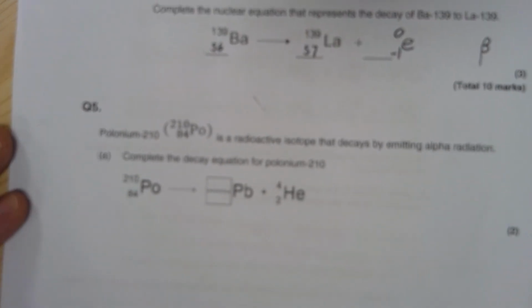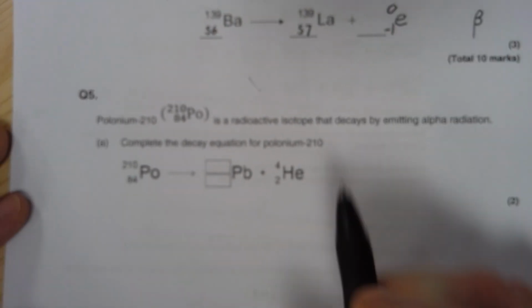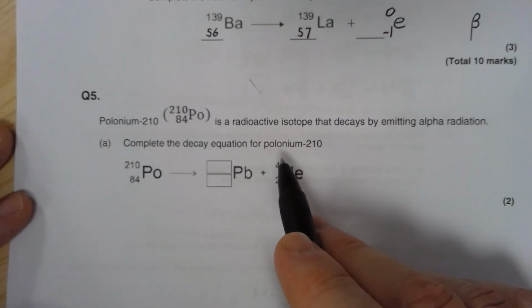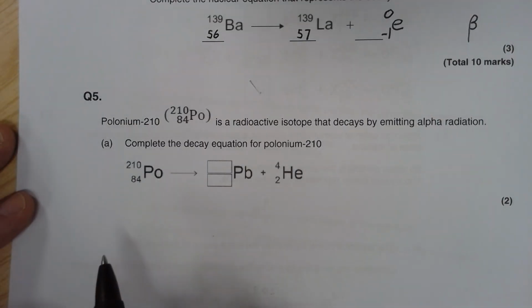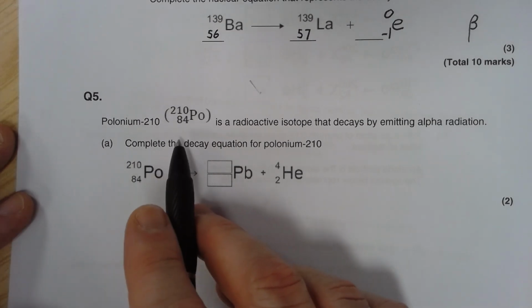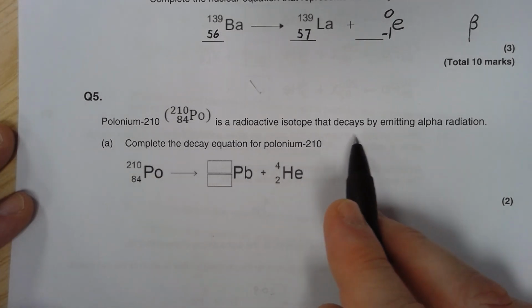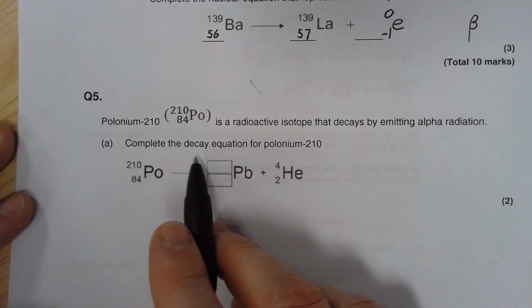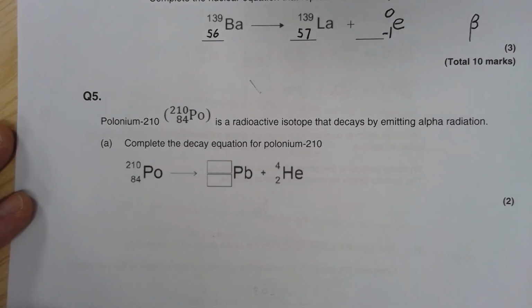In the final question, there we go. We have polonium again. So I've got polonium-210, a radioactive isotope that decays by emitting alpha radiation. Complete the decay equation for polonium-210.